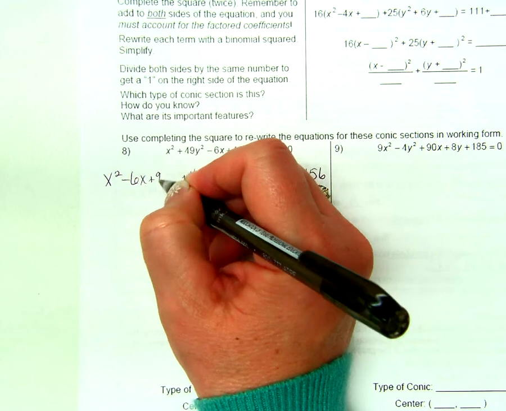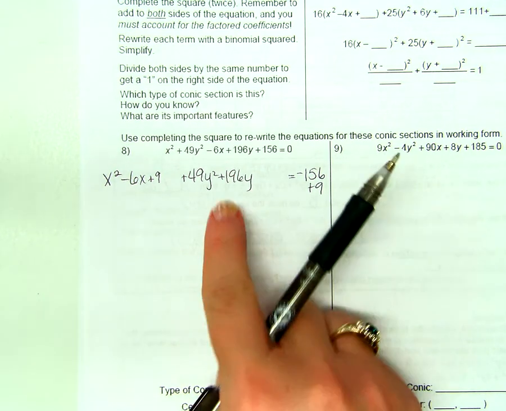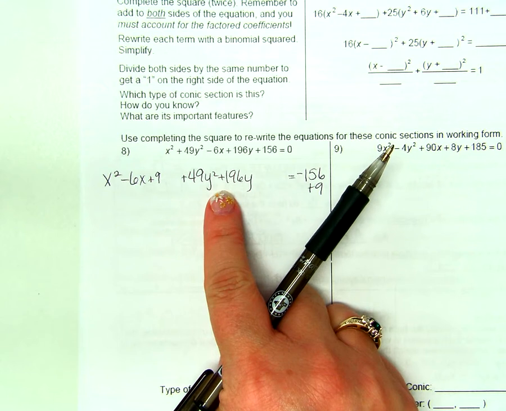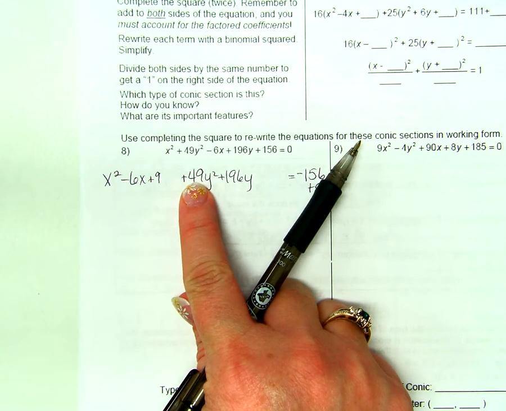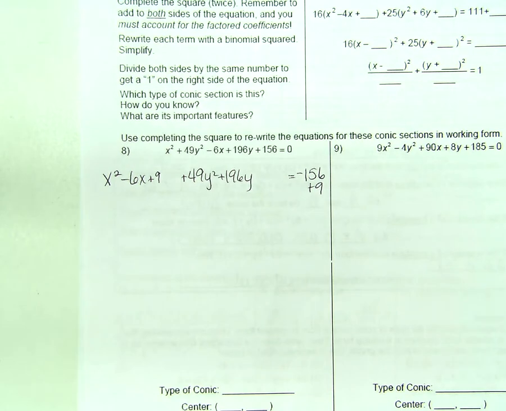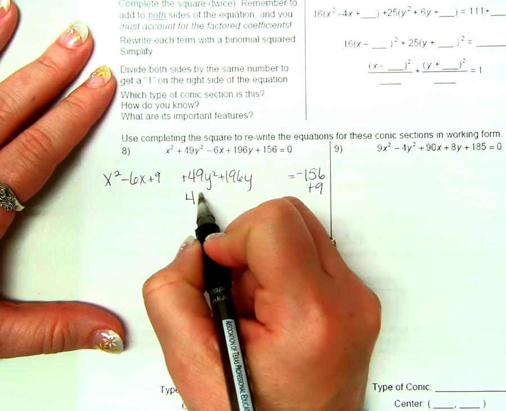So plus 9, plus 9. Oh no. Can we complete this square? Why not? Is that a 1? Then I can't complete the square. So do we just give up and go home? No, we do not. Watch what we have to do.